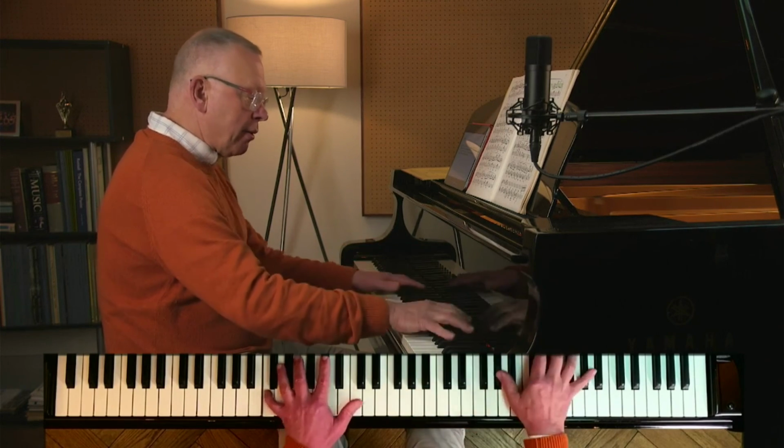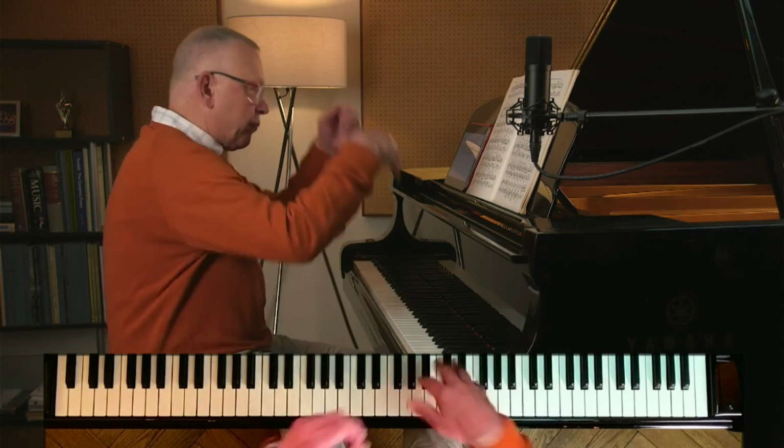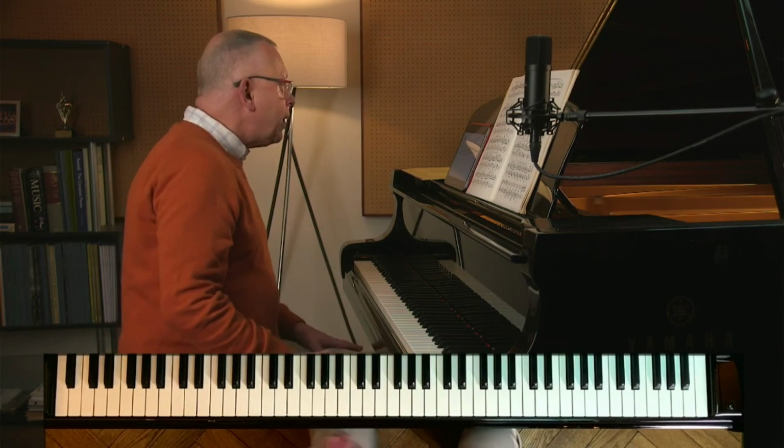So when it's speed, you can see there that the movement is very free, but I'm really close to the keyboard. I don't have the time to come up. I hope that gives you some help.